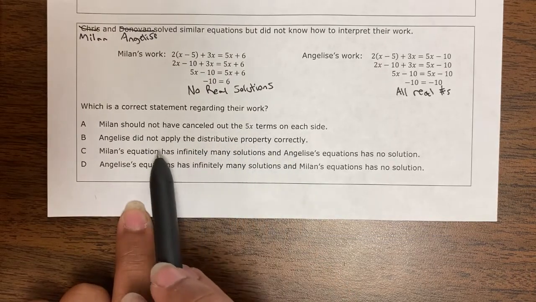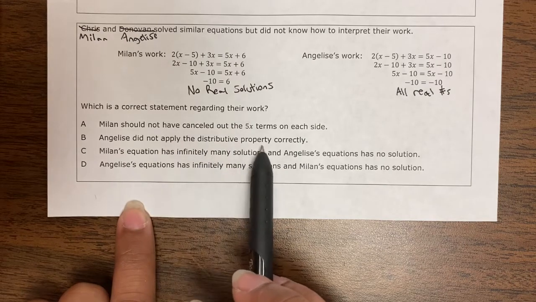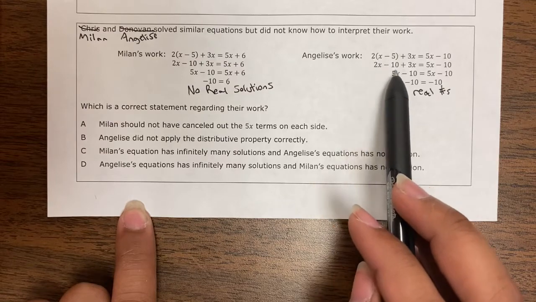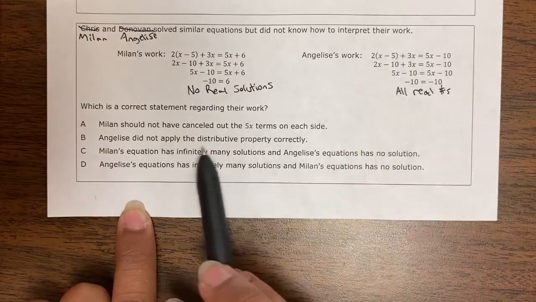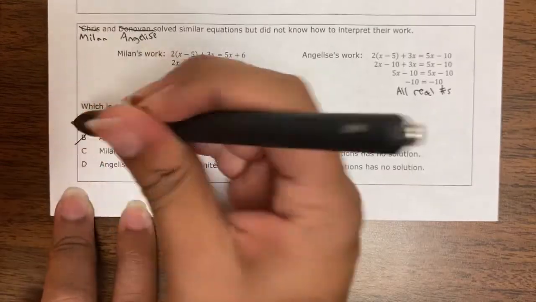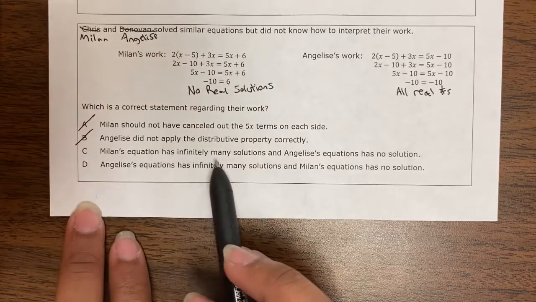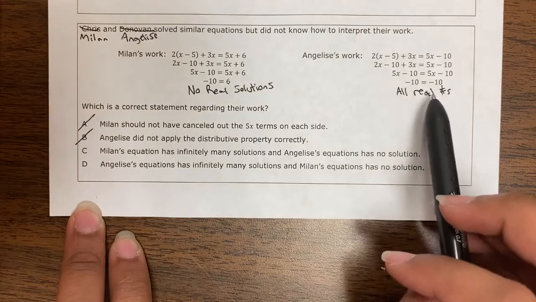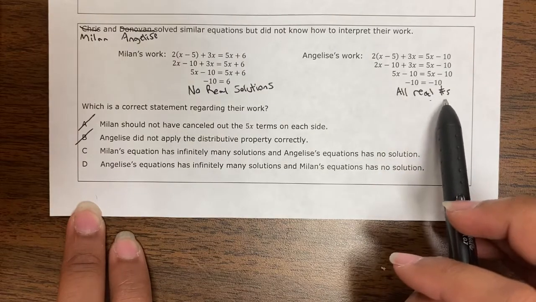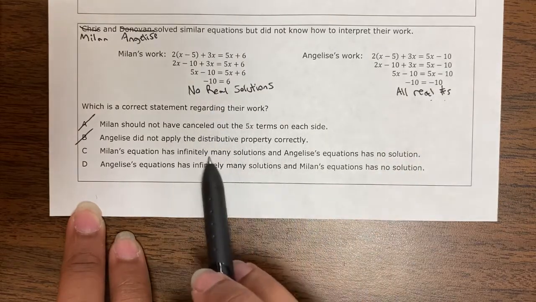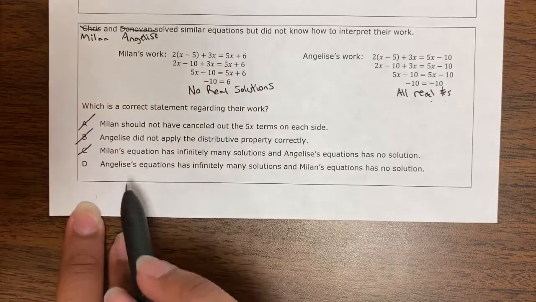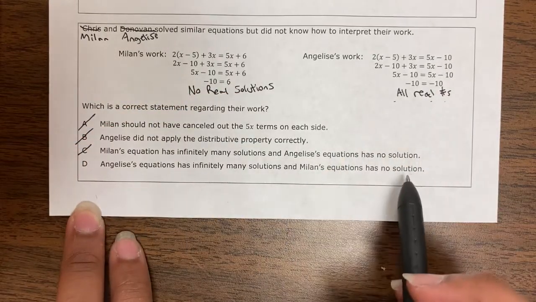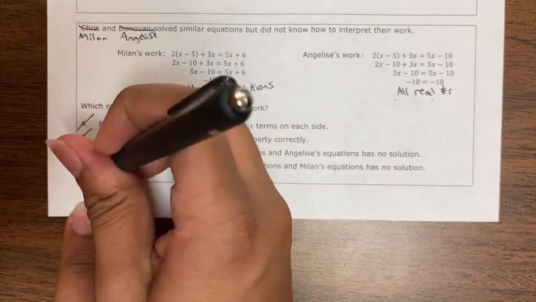So Milan should not have canceled out 5x on each term. No. Angelise did not apply the distributive property correctly. 2 times x, 2 times negative 5 is negative 10. That's not correct. So far, Milan's equation has infinitely many solutions, and Angelise's equation has no solution. So she actually has infinitely many, and he has no solutions. So that one's not correct. Angelise has infinitely many solutions. True. Milan has no solution. True.